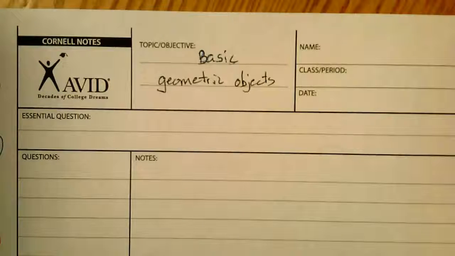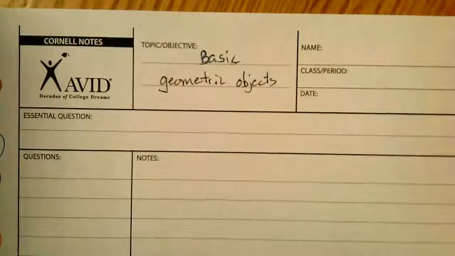Alright, in this set of notes we're going to be talking about basic geometric objects.